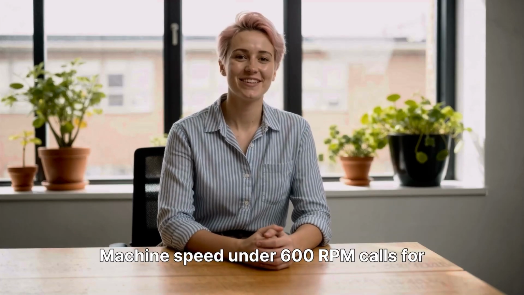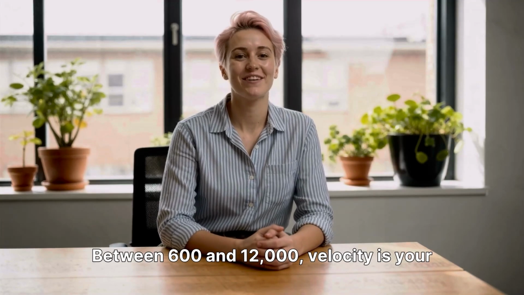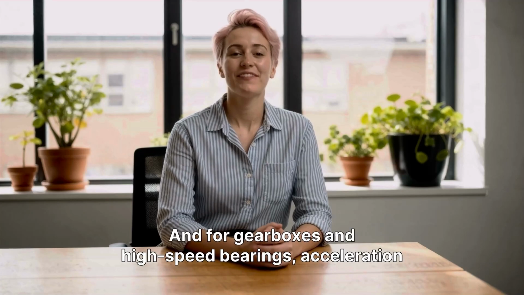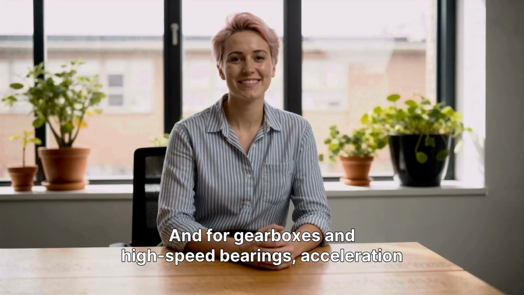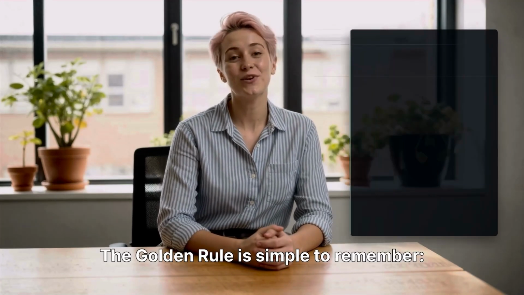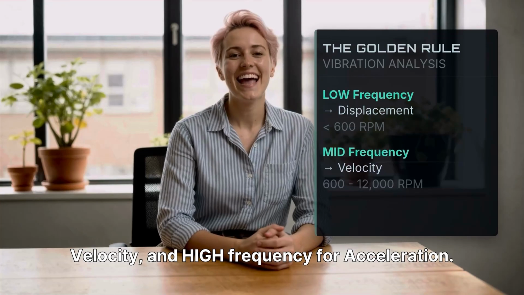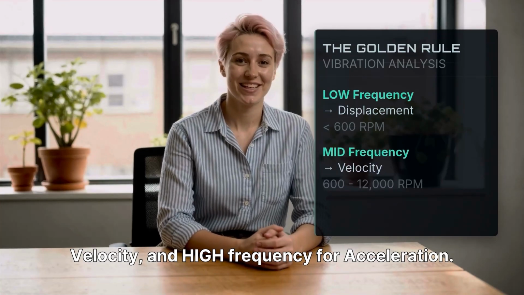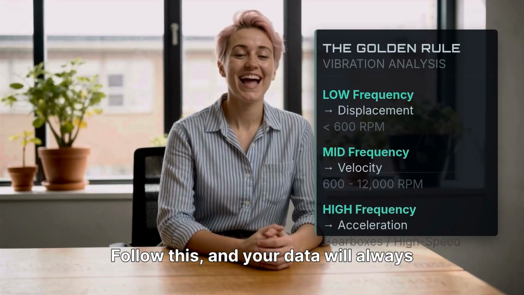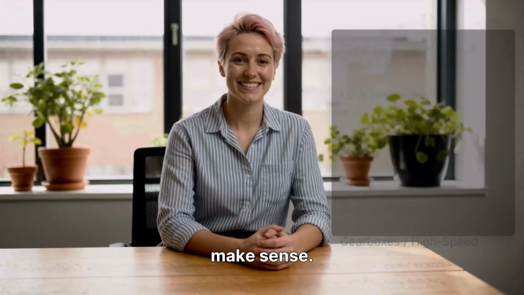Machine speed under 600 RPM calls for displacement. Between 600 and 12,000, velocity is your primary tool. And for gearboxes and high-speed bearings, acceleration is key. The golden rule is simple to remember: low frequency for displacement, mid-frequency for velocity, and high frequency for acceleration. Follow this, and your data will always make sense.